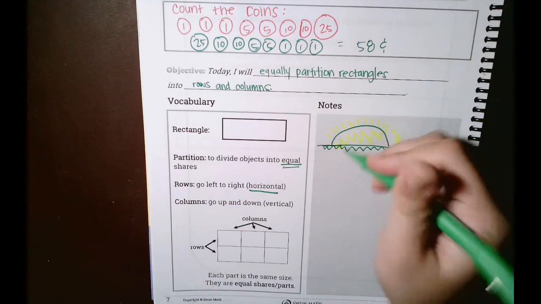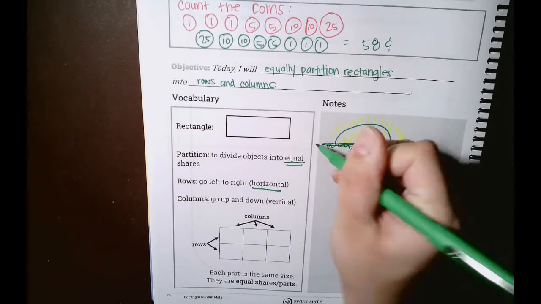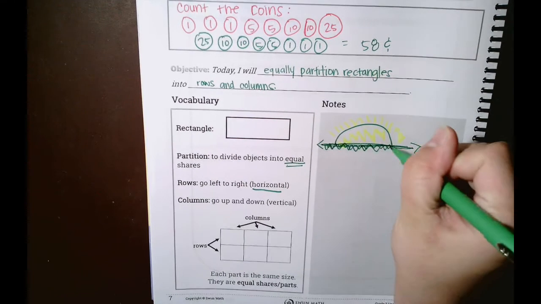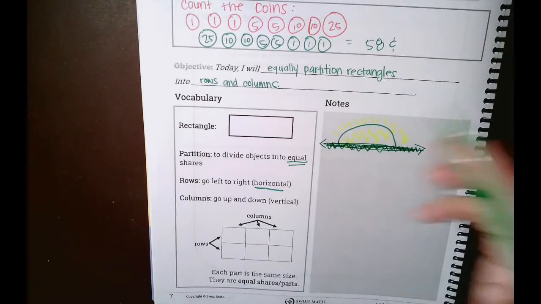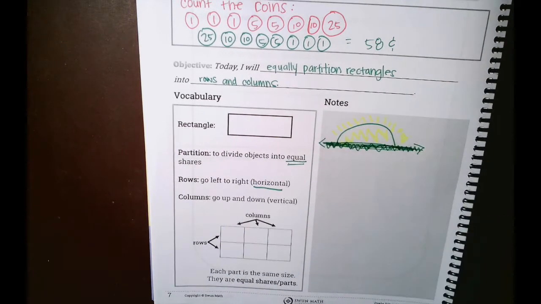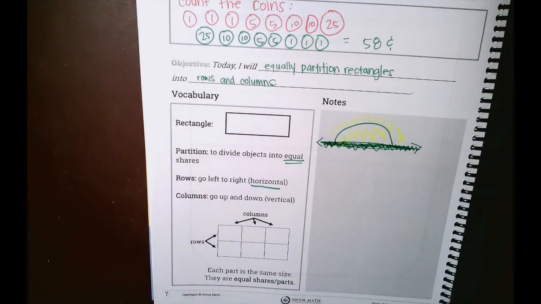You can remember horizon or horizontal, because that's how I remember it. When I'm at the beach and I'm looking out towards the horizon, where the sun is coming up, I remember rows. And whenever I imagine row, I remember horizon.